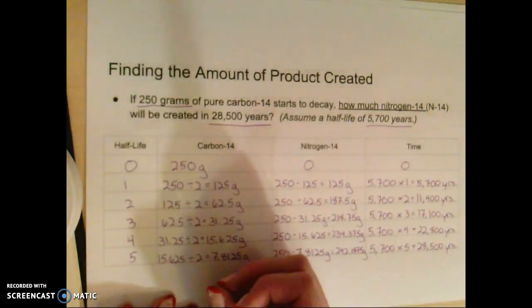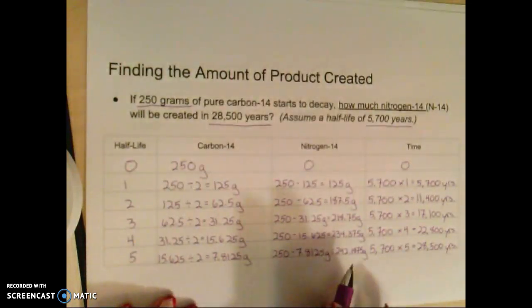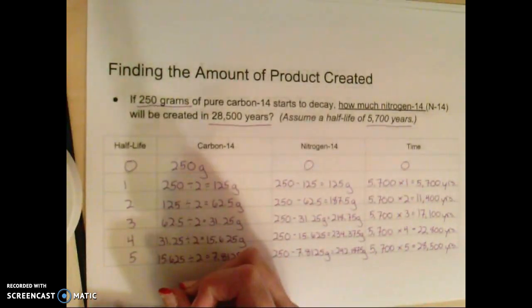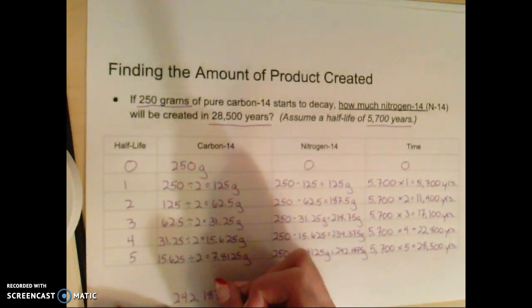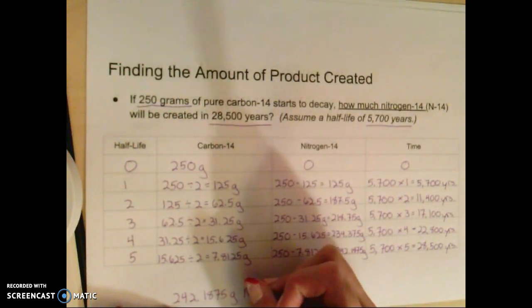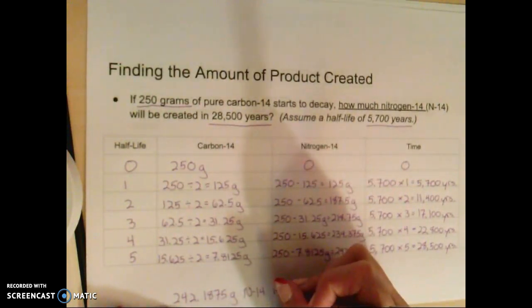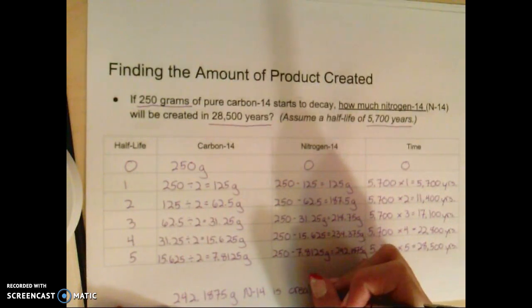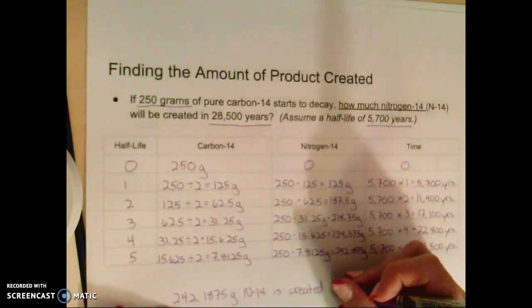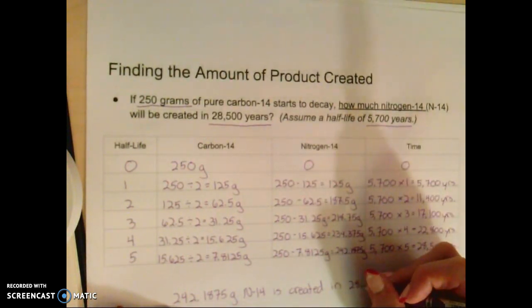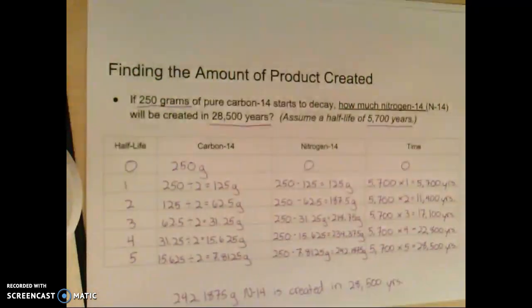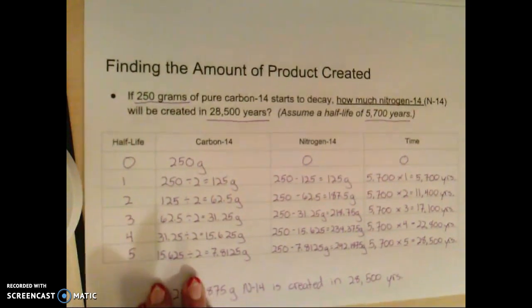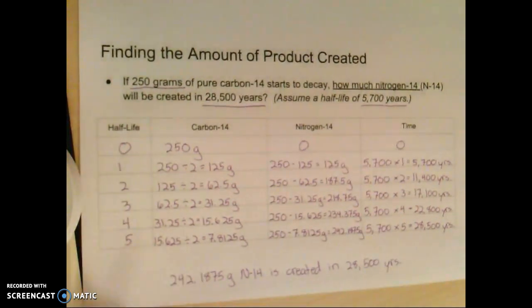After all is said and done, we are asking how much nitrogen-14 is created. So we have 242.1875 grams of N-14 is created in 28,500 years. It's a good amount of nitrogen-14. Let's move that up a little bit so that everybody can see it.